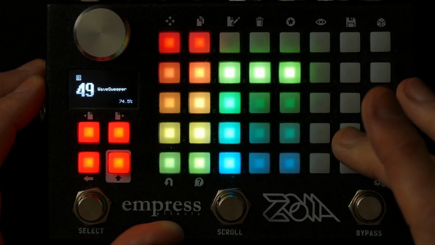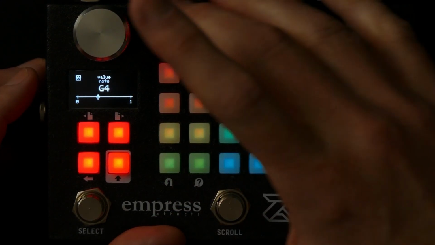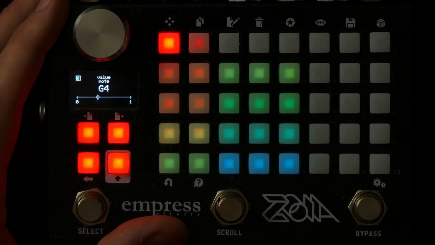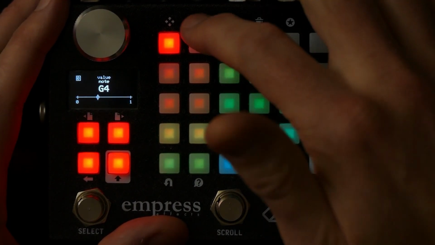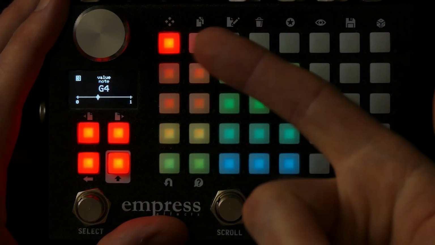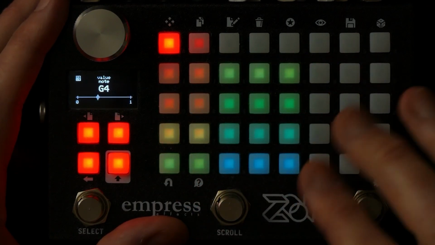So the first page here is, first of all, I have a value module that sets the frequency for the oscillators. This is something I often do in my patches. This module is not technically needed, because you could change the frequency in every single one of the oscillators.